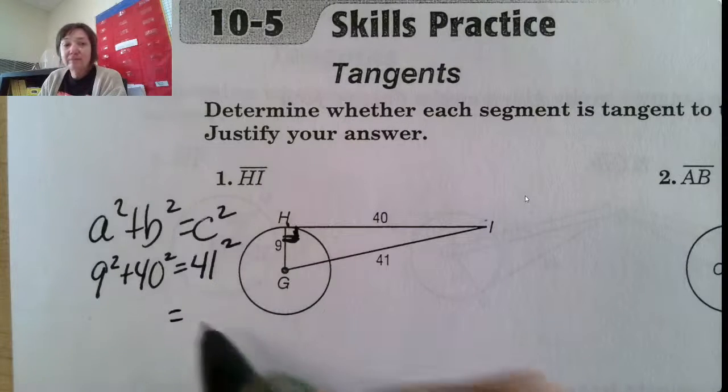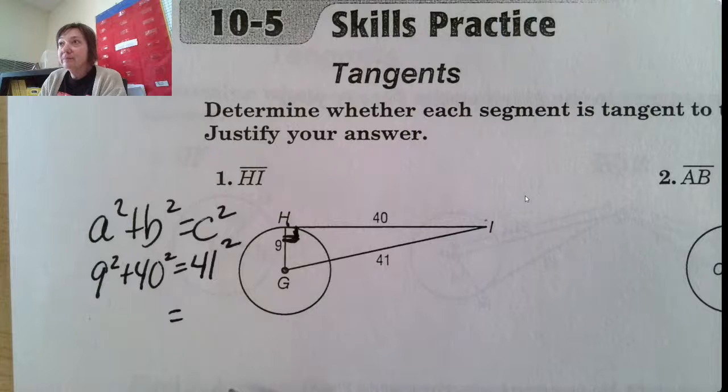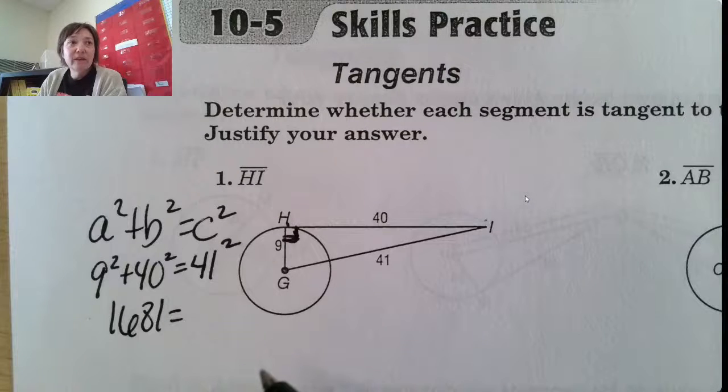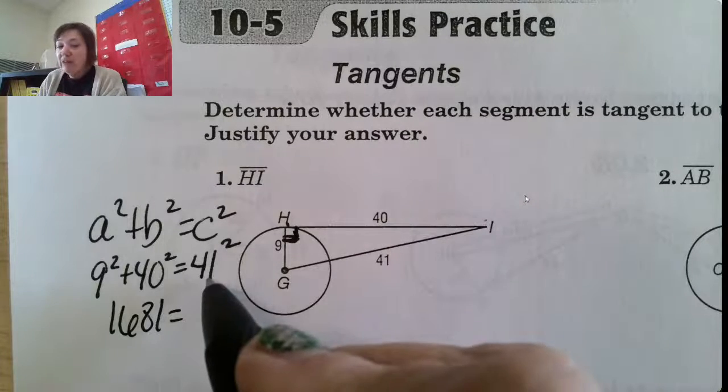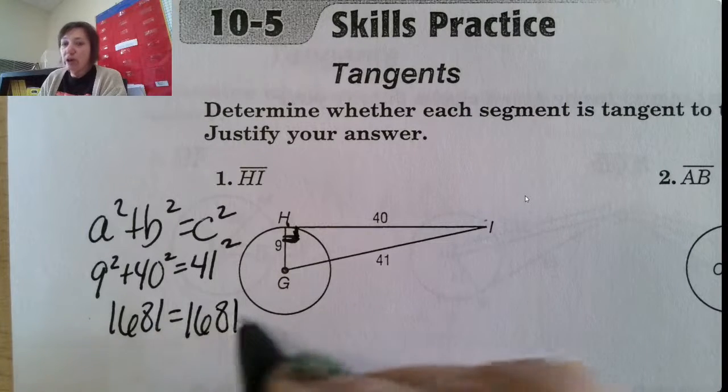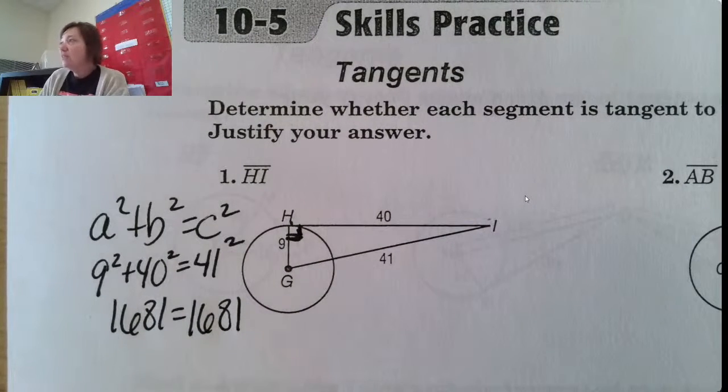How do you square it? 1681. There's a button that says X squared. Do you see that? Found it. Yes. Okay, and then we need 41 squared. So guess what we just discovered, y'all? That is a right triangle.